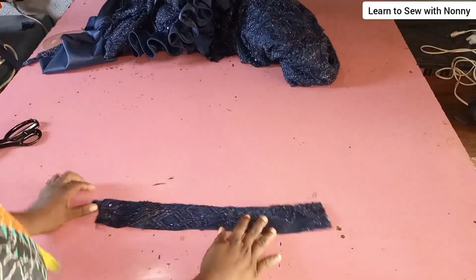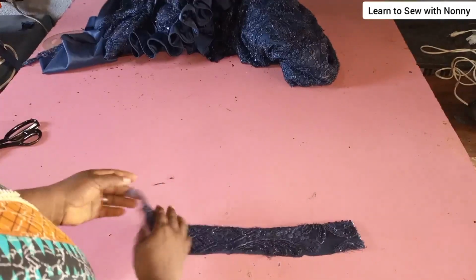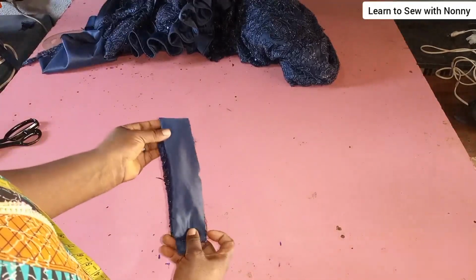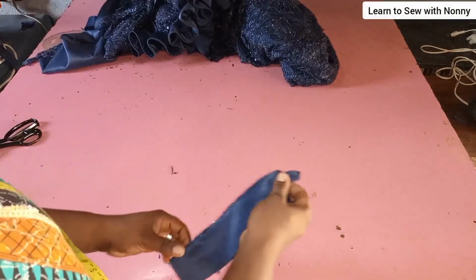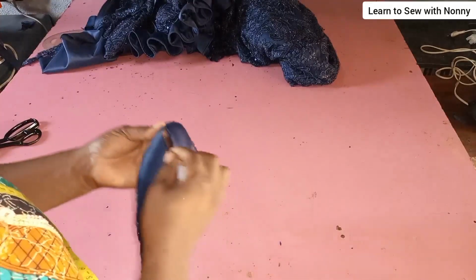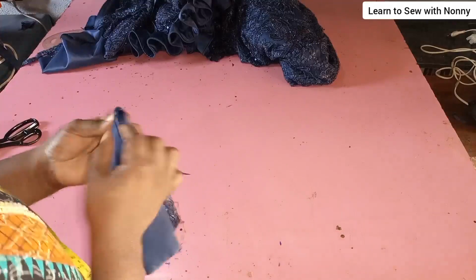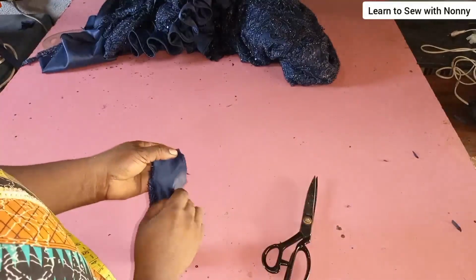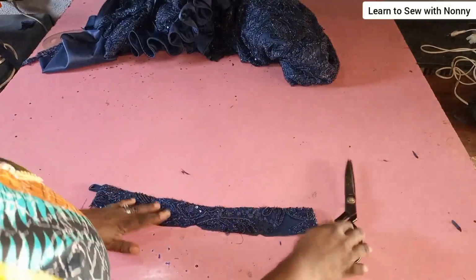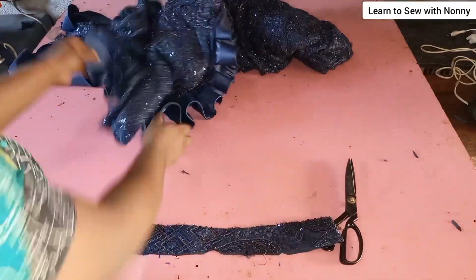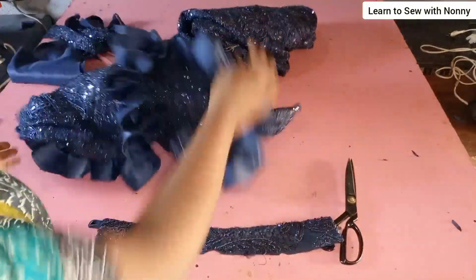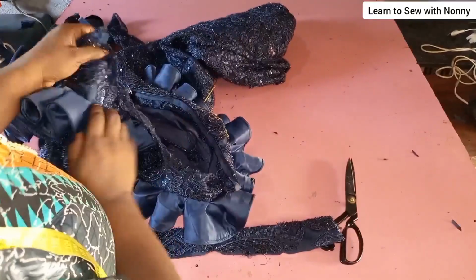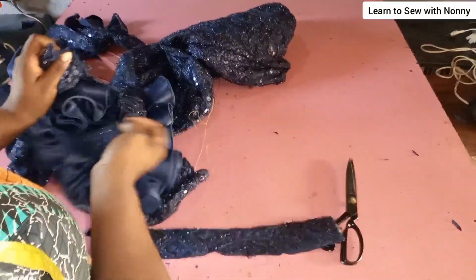Alright, so I'm done fixing my loop. You can see what it looks like. So it's time to attach your turtleneck collar to your dress. Fold it into 2 and go ahead and notch the midpoint like so. Notch the midpoint for proper identification. Now I'm also going to get the dress itself. So you can see my dress. I've fixed in my flounce, my zipper, everything. The dress is looking very beautiful.